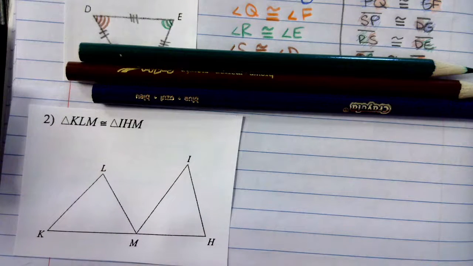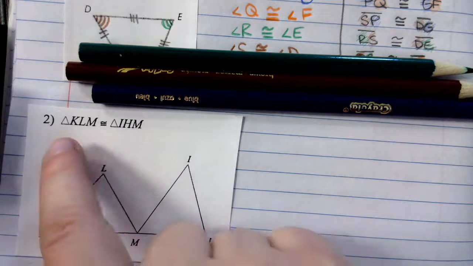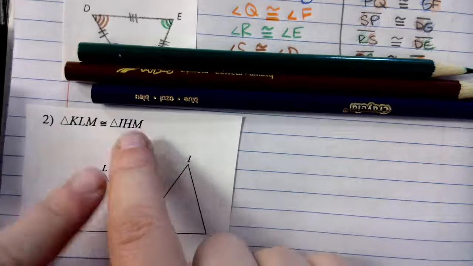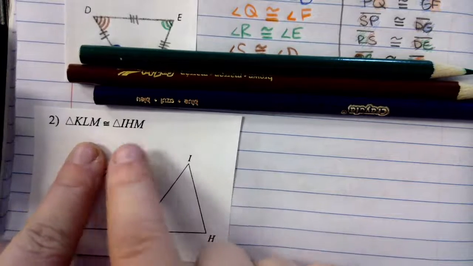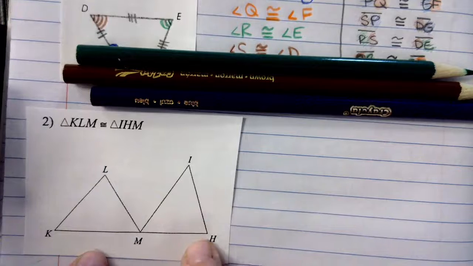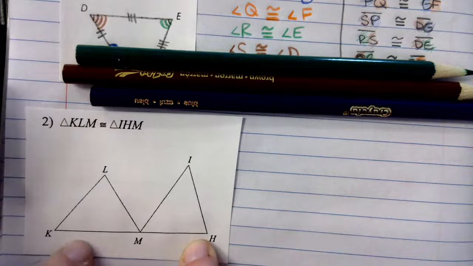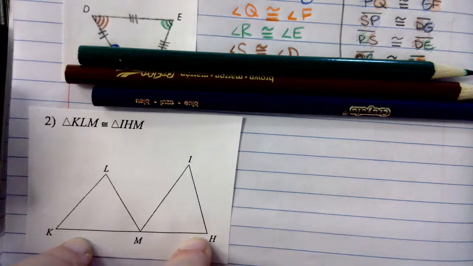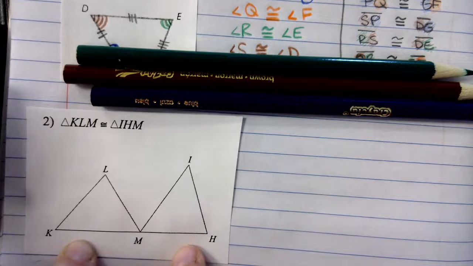Do they look like the exact same triangle? Like, did I just pick this one up and drop it down? No, it might have rotated a little bit or it might have flipped around. So because of that rotation or that flip, looking at that congruence statement is going to be really, really important because that's going to tell us which part.